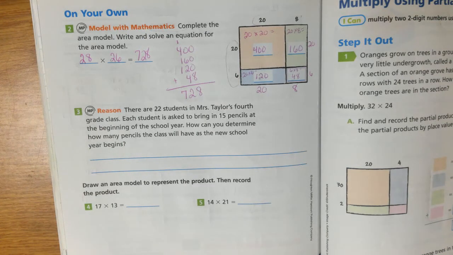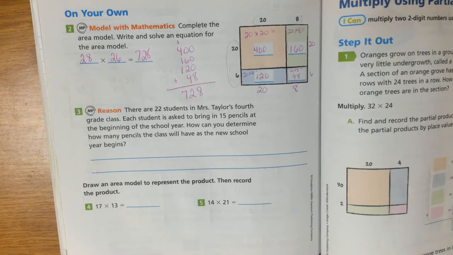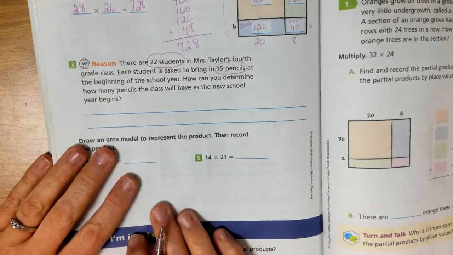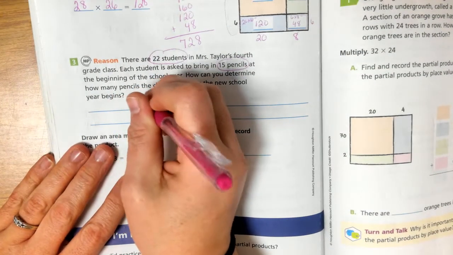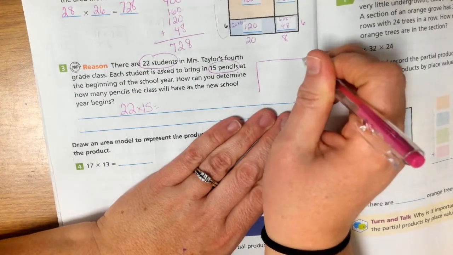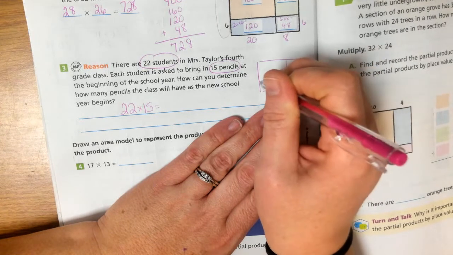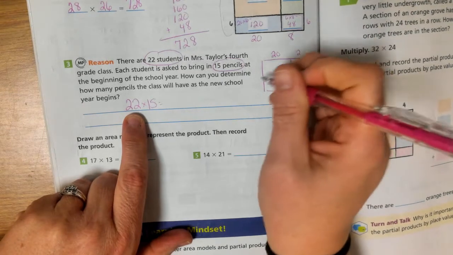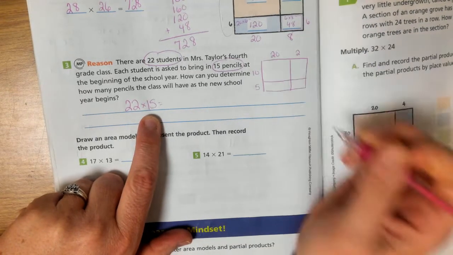Number 3. There are 22 students in Mrs. Taylor's 4th grade class. Each student is asked to bring in 15 pencils at the beginning of the school year. How can you determine how many pencils the class will have as the new school year begins? Well, there are 22 students, and every student is bringing in 15 pencils. So you're going to be multiplying 22 times 15. So let's make our handy dandy little area model over here. I'm going to expand out my 22 and my 15.